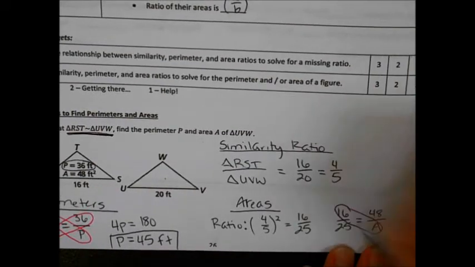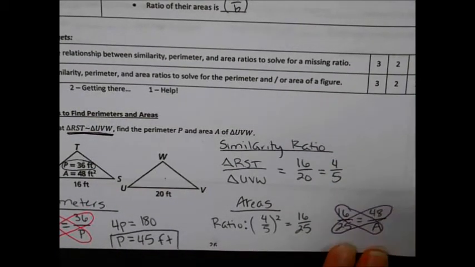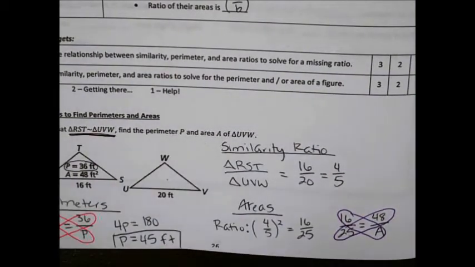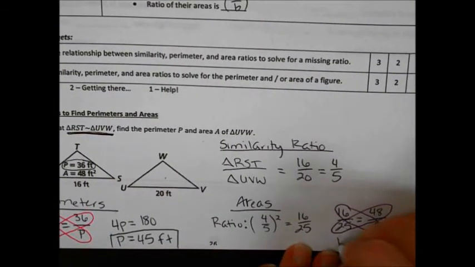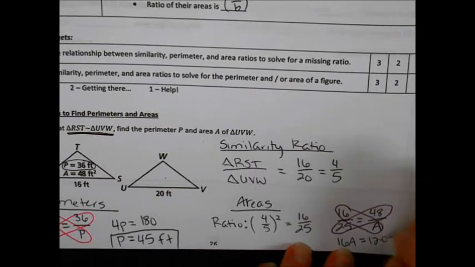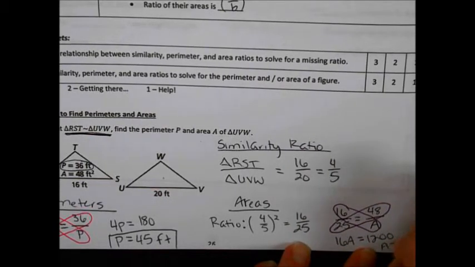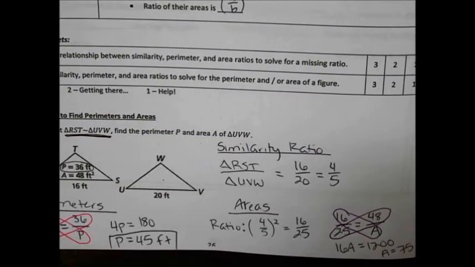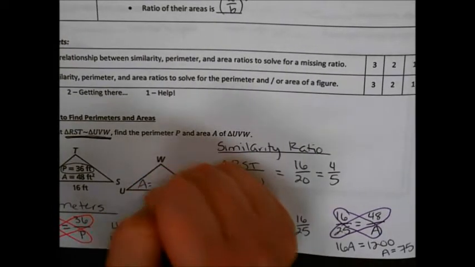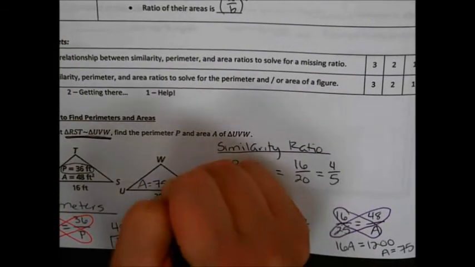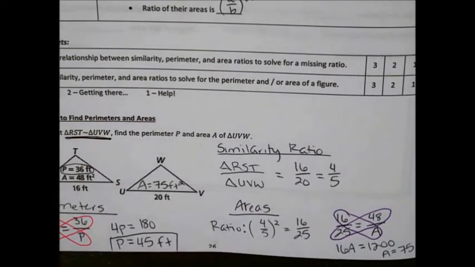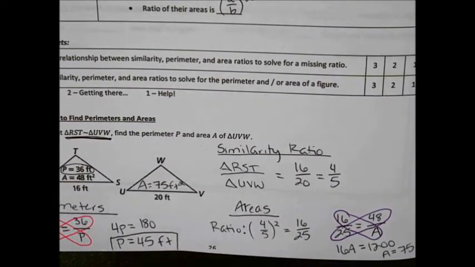and solve for A. You guys should be pros at cross multiplying by now, right? We've done it a lot so far this chapter. But we get 16A is equal to 1200. Divide by that 16 and we get A is 75. And I'm going to put it in here just so I can put my units too. So 75 feet squared, because now we're talking about area, so our units have to be squared.